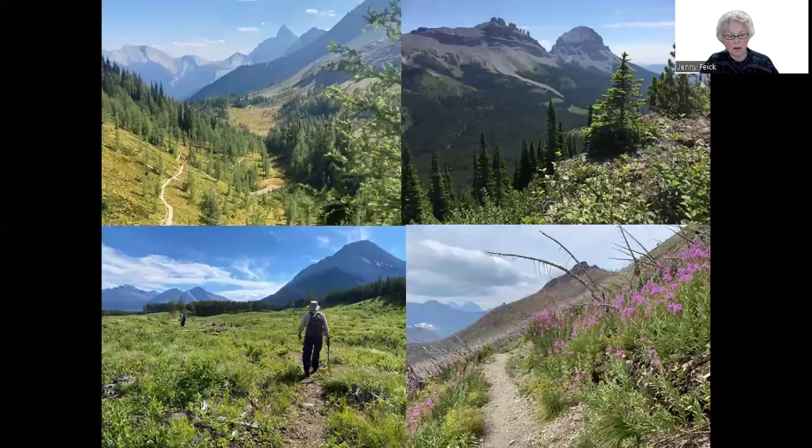Forest edges are also interesting habitats, and they include tree line, the point above where trees can't grow, as well as the areas where human activity, natural disturbance, or natural features interrupt or prevent tree growth.